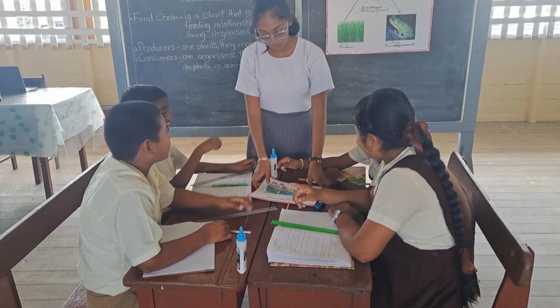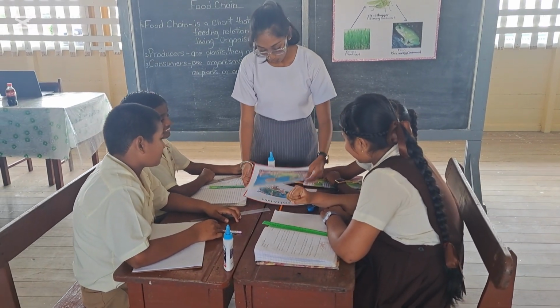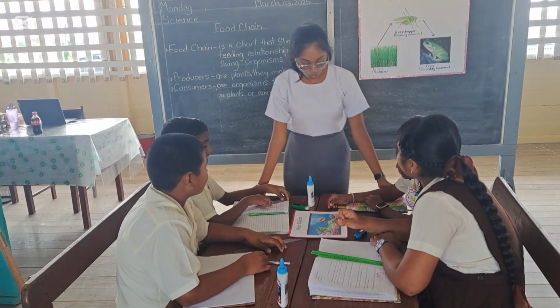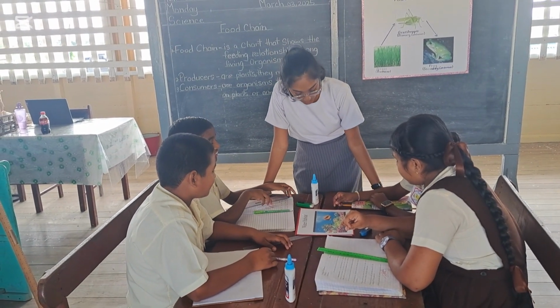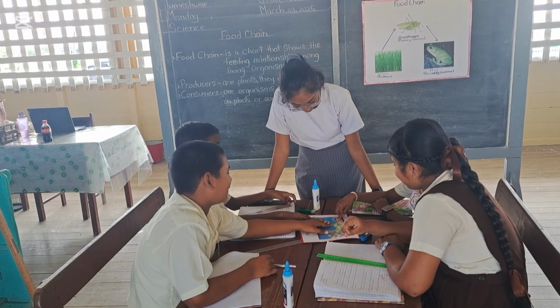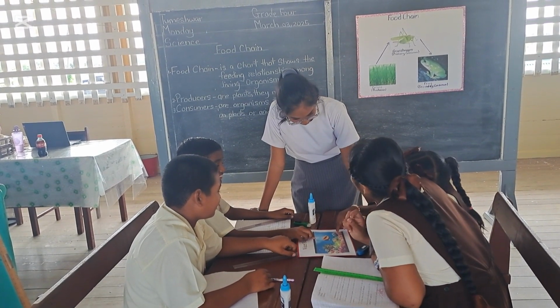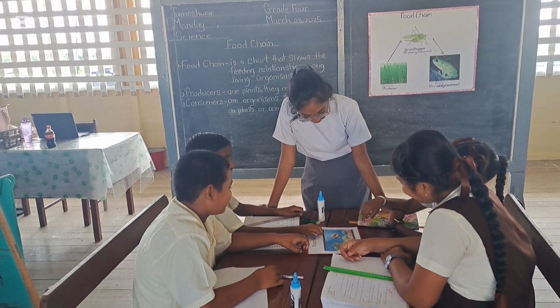Very good. So here is the water habitat. So identify two kinds of fish there. Fish. And what's the other one? Say it again.